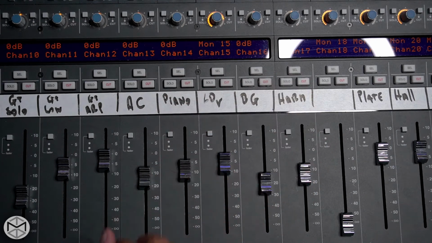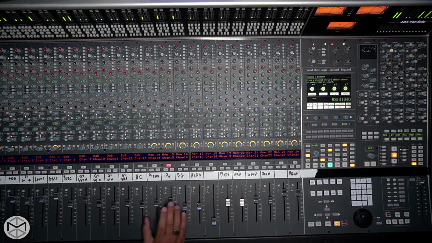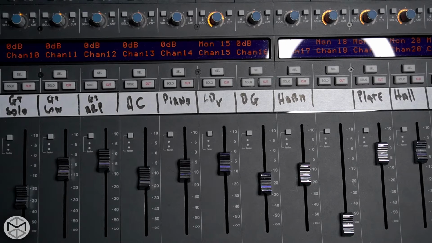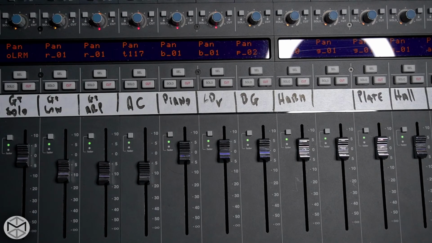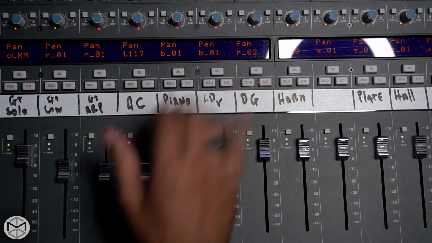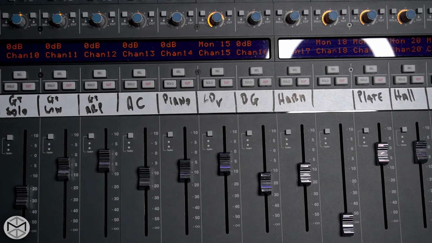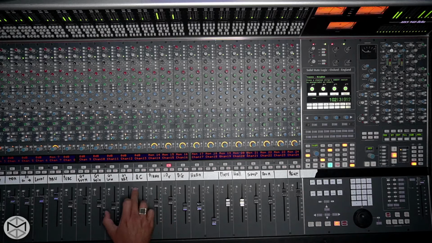Right below, we have our faders. These are motorized faders. There is no audio passing through them. They are extremely accurate when it comes to automation in the box and on the board. Next to the faders, we have a little button which allows us to select any given track when it comes to total recalling the tracks on our board or writing an automation in Pro Tools.